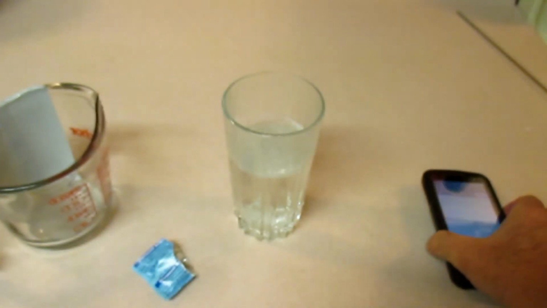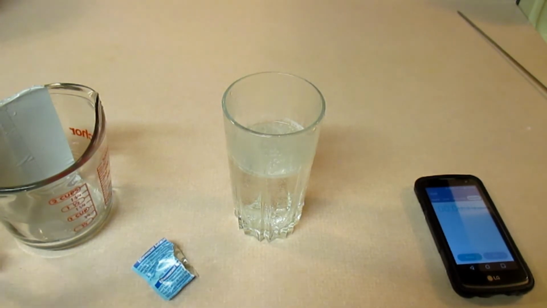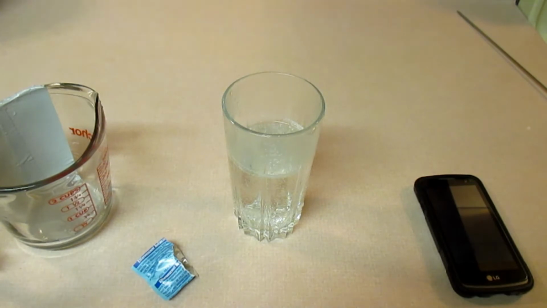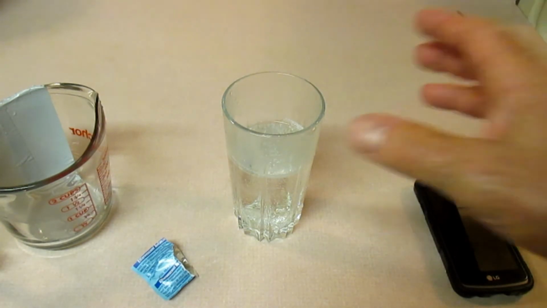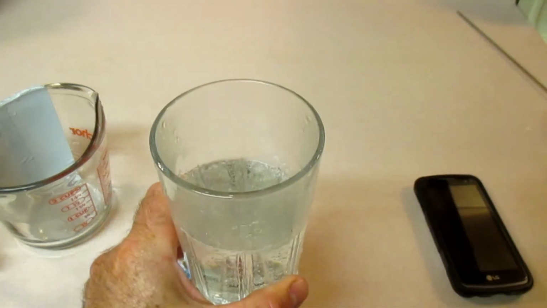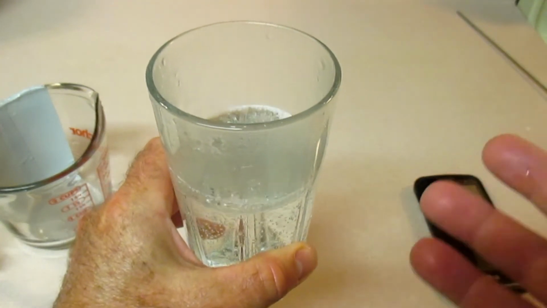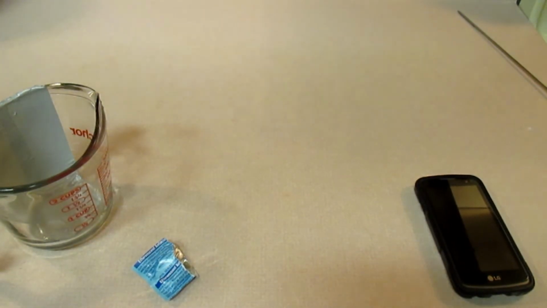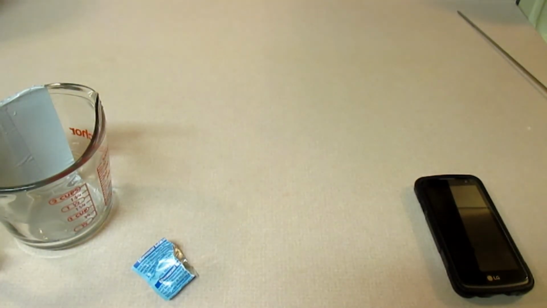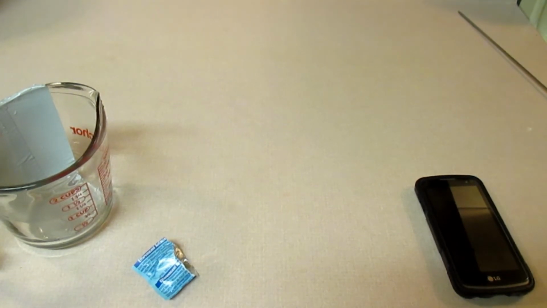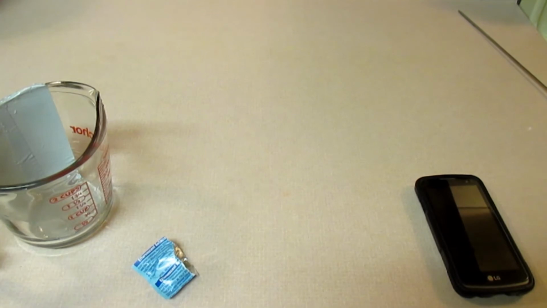I'm going to continue doing that till I get 3 or 4 trials where I get a nice consistent time. And then I'm going to move on to the second part. One thing I didn't mention previously is that once the experiment is done, you can simply dump that down the drain and be sure to rinse out the glass. And when we get back, we'll talk about the size of the Alka-Seltzer tablet and how that affects the kinetics.